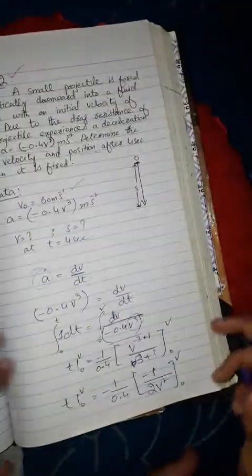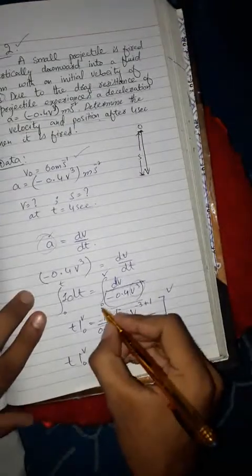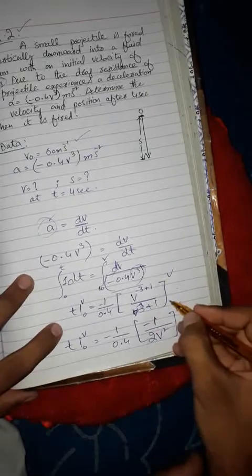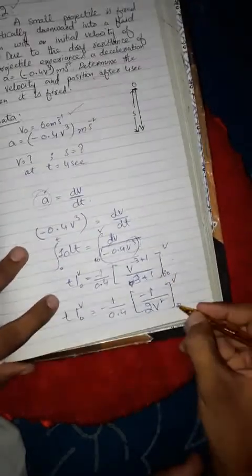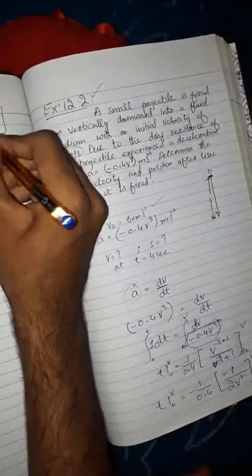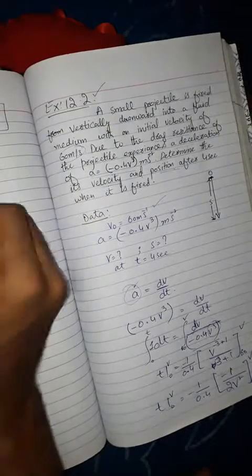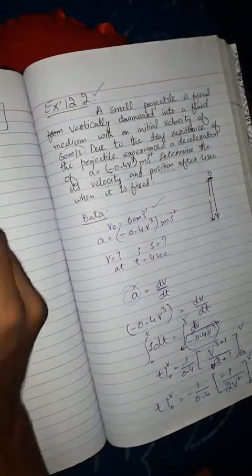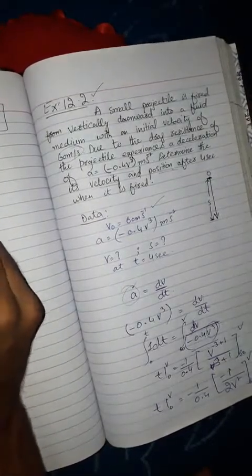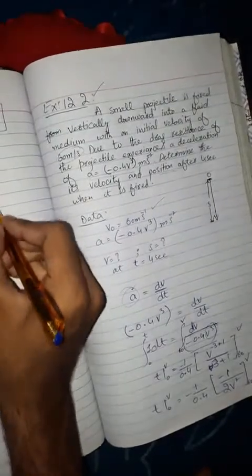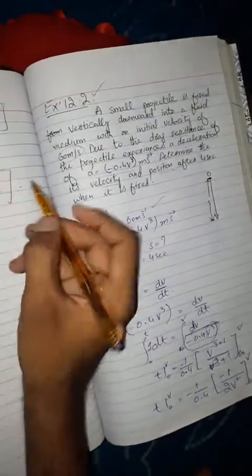oh sorry, we have missed something here. The initial velocity is 60 meter per second. So the initial position is 60, so the lower limit is 60. We will put here 60 square. So this will become t is equal to 1 upon 0.8 times 1 upon v square minus 1 upon 60 square.